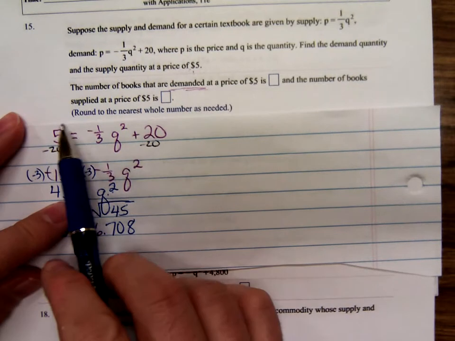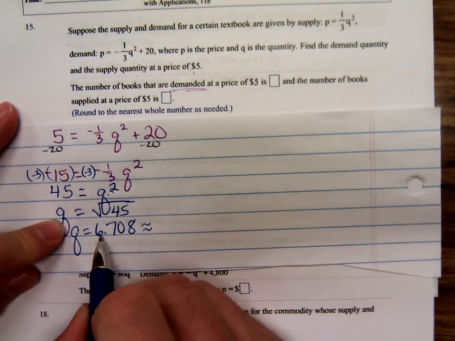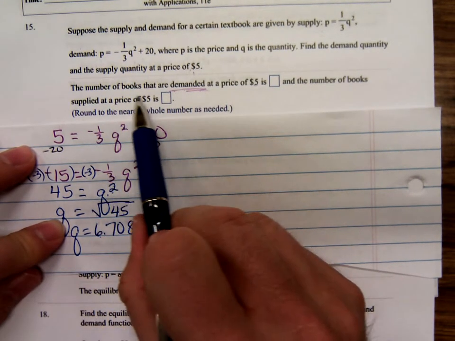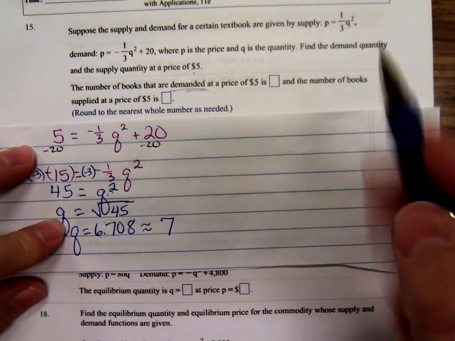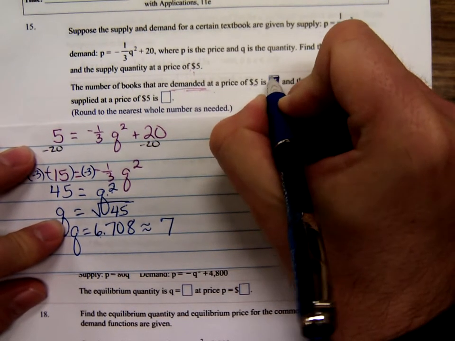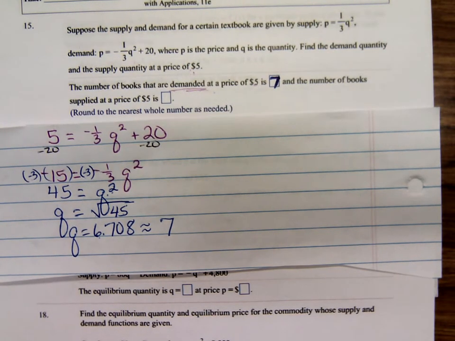Now we're told to round to the nearest whole number. So we'll round that to 7. So the number of books that are demanded at a price of $5 is 7. So there'll be people wanting to buy 7 books when the price is $5.